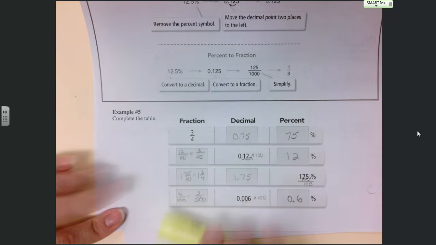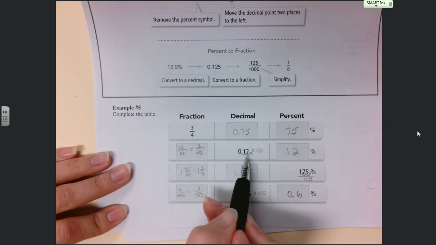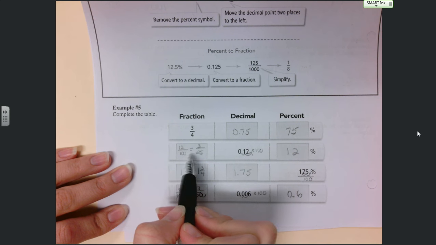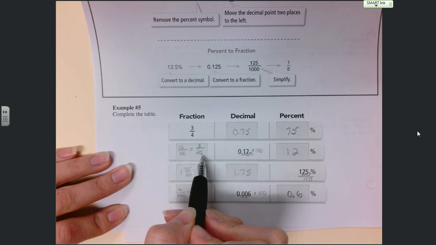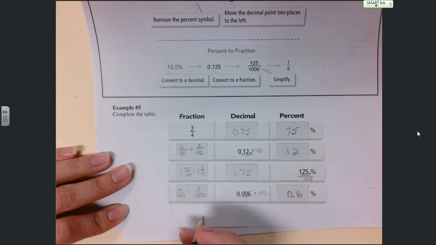Okay. So I am getting here an answer of, I said 12 hundredths. So I wrote 12 divided by 100, which then equals 3/25 when I reduce it. 12 hundredths, if I multiply that by 100, will now give me 12%.